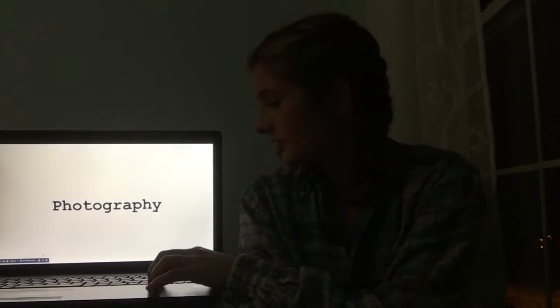And I've learned photography on a Canon mainly, so that's what I like to use, but I know how to use a Nikon and other cameras too. I just like Canons better. So this is what a Canon looks like. You can't see it. That's what a Canon looks like.